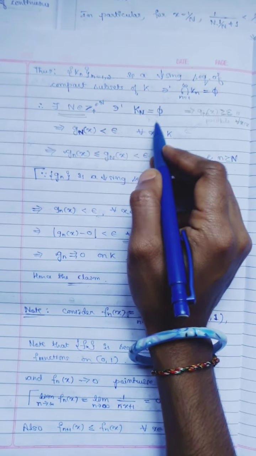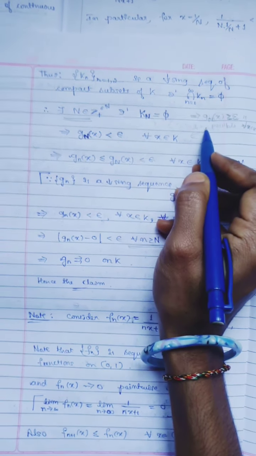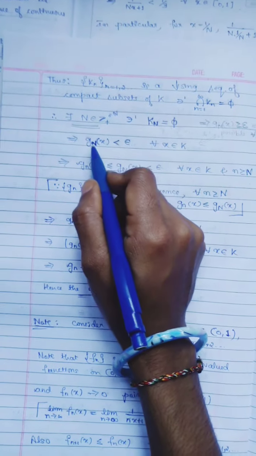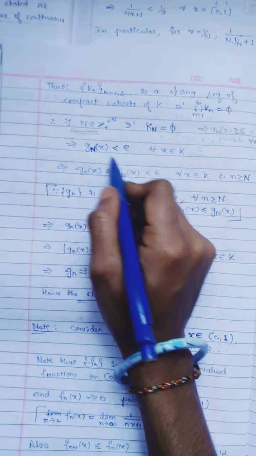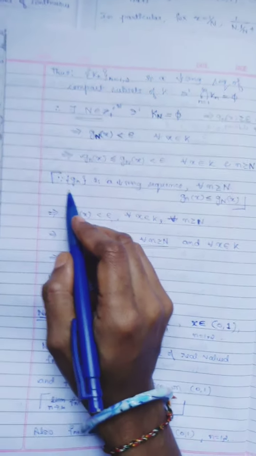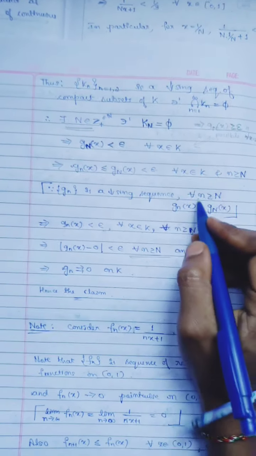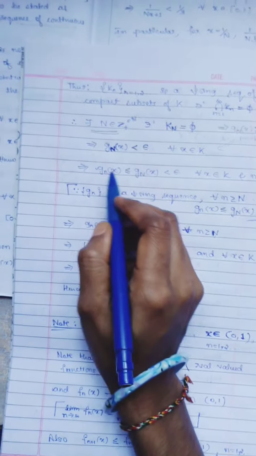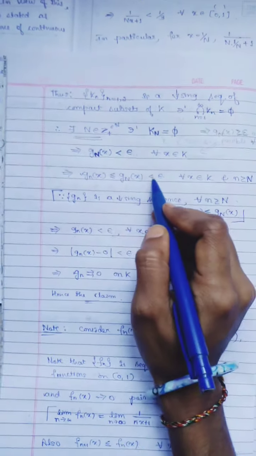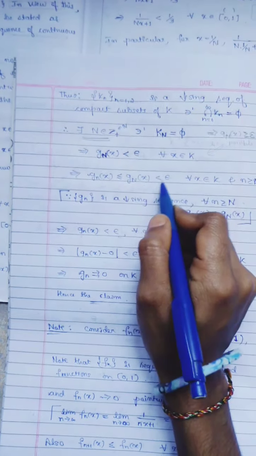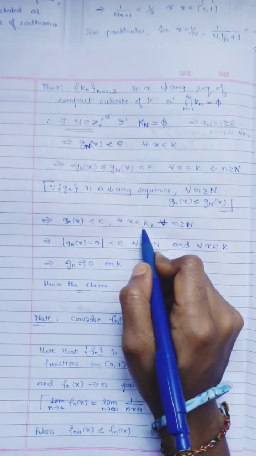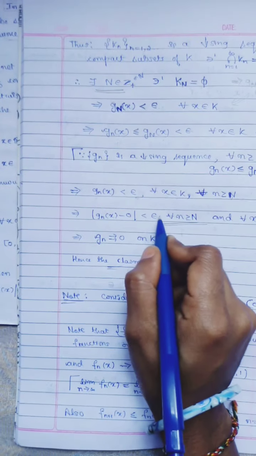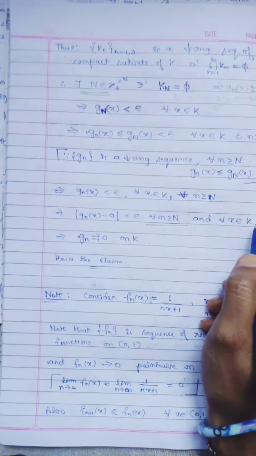Since we defined Kn as the set of x belongs to K such that gn of x is greater than or equal to epsilon, but KN is empty, that implies for any x belongs to K, gN of x is not greater than or equal to epsilon, therefore it must be less than epsilon. And we have the sequence gn is a decreasing sequence. Therefore for any n greater than or equal to N, gn of x must be less than or equal to gN of x, that is less than epsilon. That is, gn of x is less than epsilon for any x belongs to K and for any n greater than or equal to N. That implies modulus gn of x minus 0 is less than epsilon for any n greater than or equal to N and for any x belongs to K.